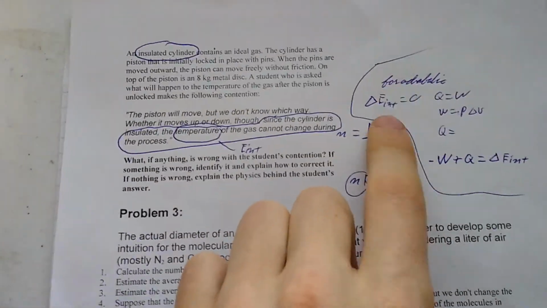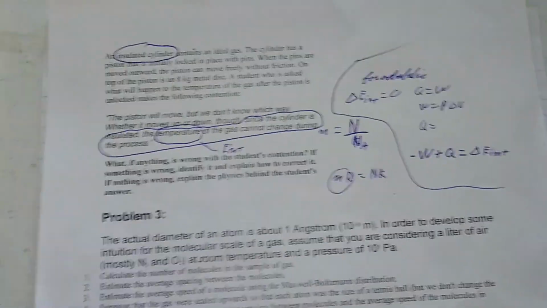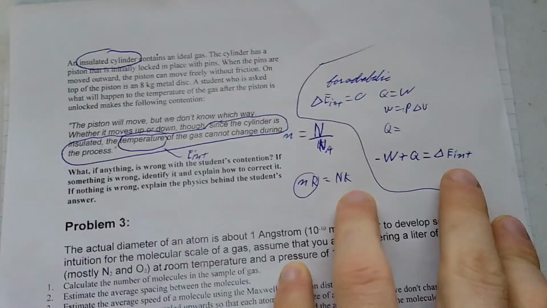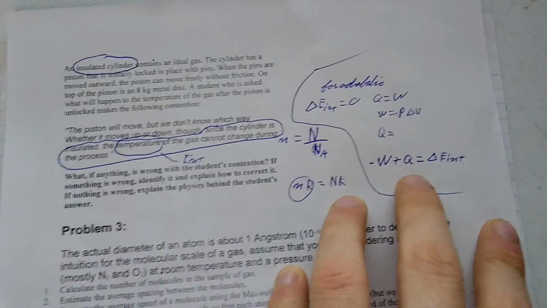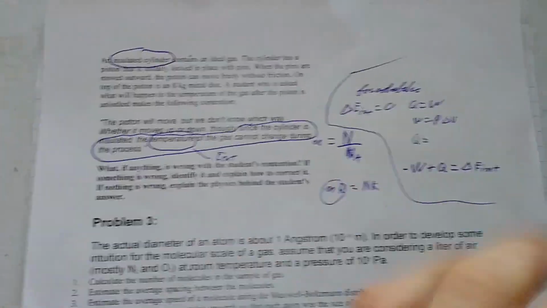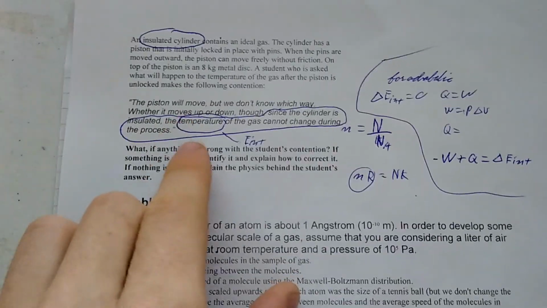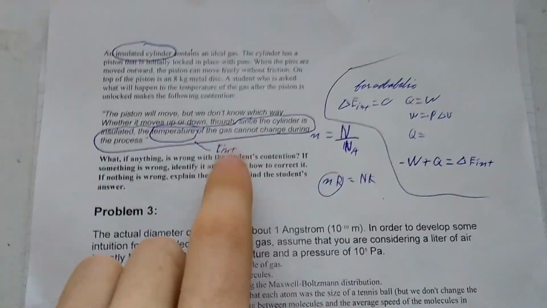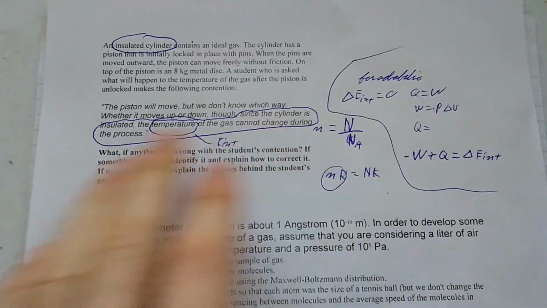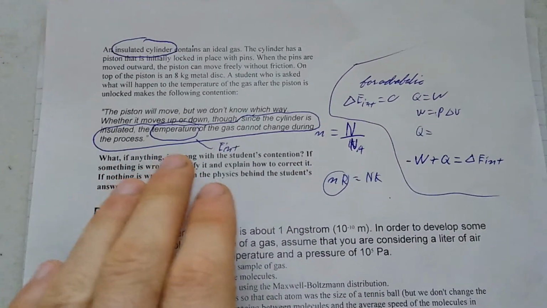But the internal energy cannot change because it's an insulated system, so it can't lose heat. With work plus Q equals the change in internal energy, any change in work is going to have to equal some sort of change in heat inside the system. So that means the temperature will change. The correct thing to say here was that since the cylinder is insulated, the internal energy of the gas cannot change during the process. Okay, for the last one.